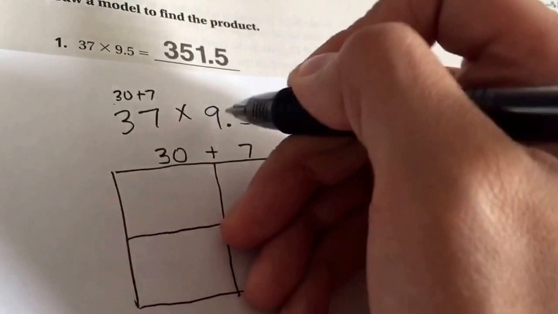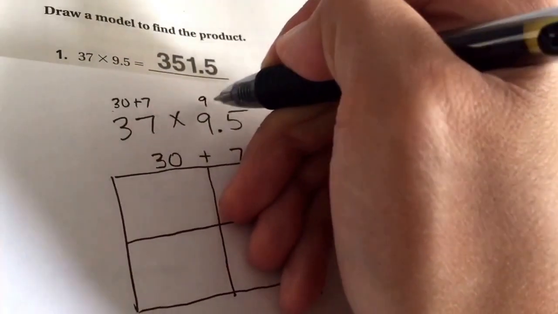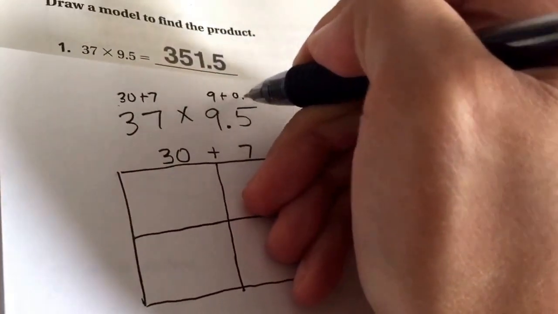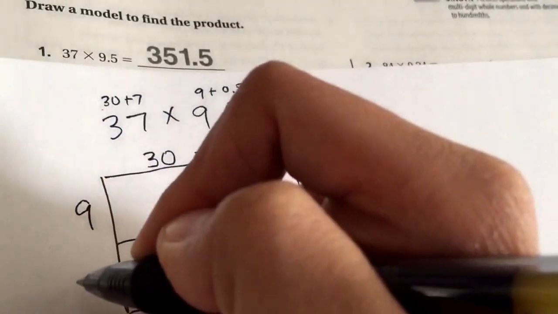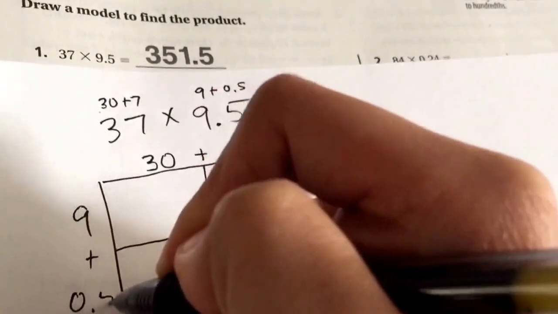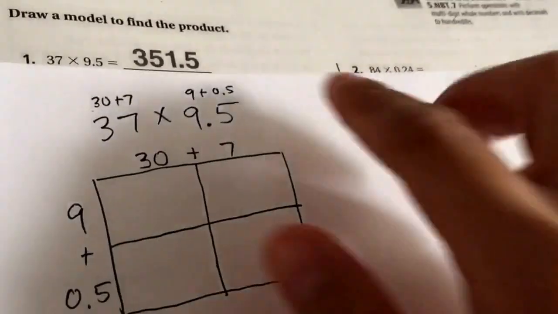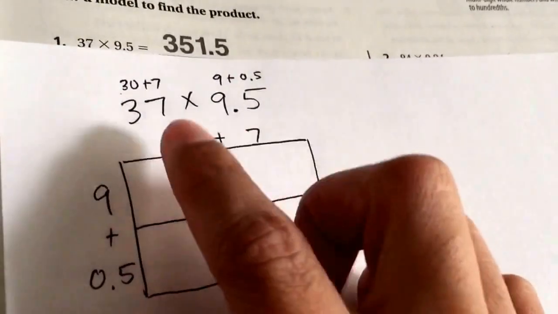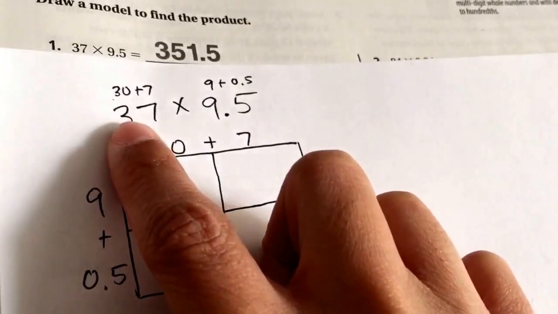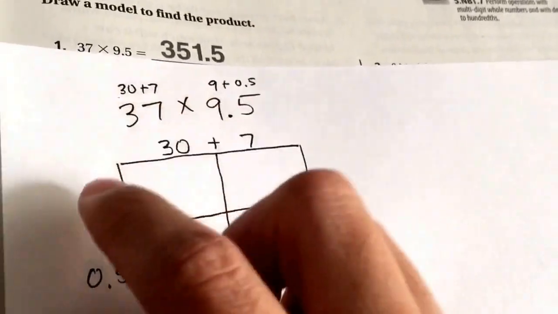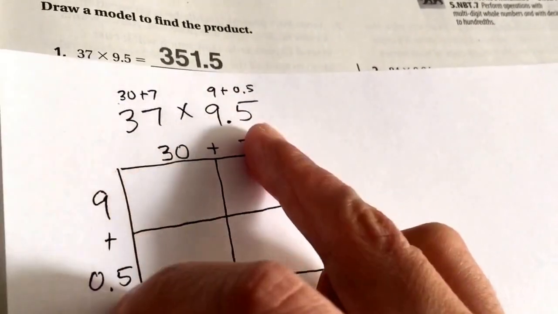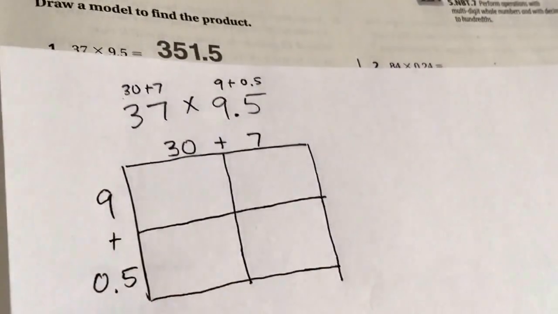We're going to do the same thing here. This is the ones place. This is 9. And this is the tens place, the 5. So this is the 9 in the ones place and the 5 in the tenths place. And we're going to break it down on the left side. So 9 and 5/10. So the only thing that we've done so far is take the number 37 and break it at the top into its values. The 3 is the 30, the 7 is the ones. Then we took the 9 and 5/10 and broke it down. The 9 is in the ones, the 5 is in the tenths.